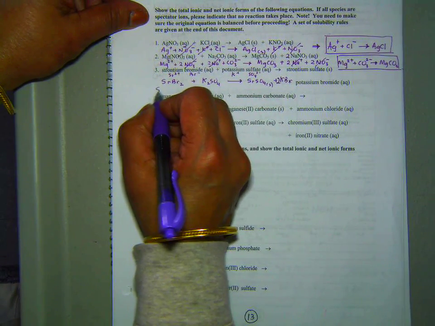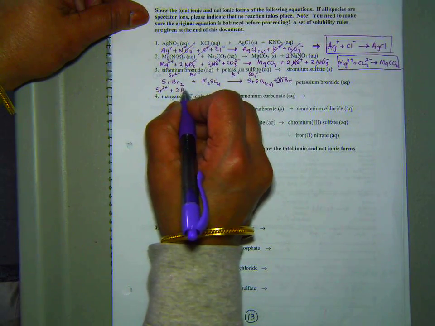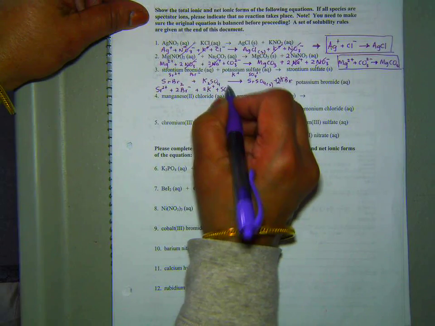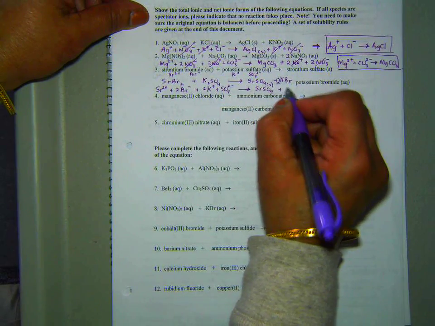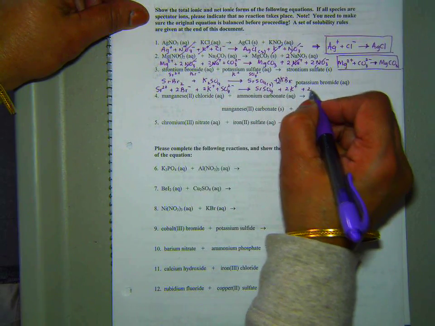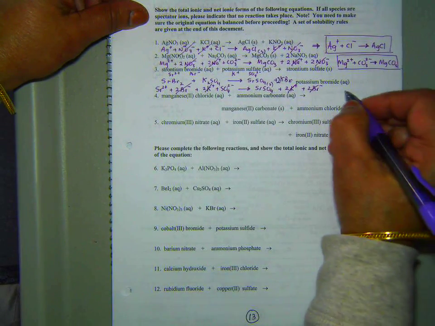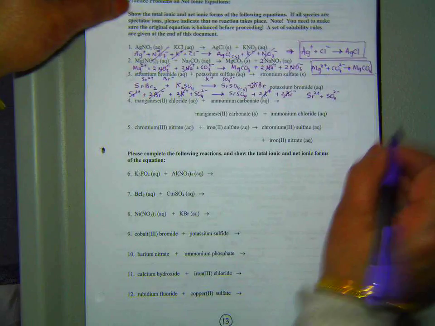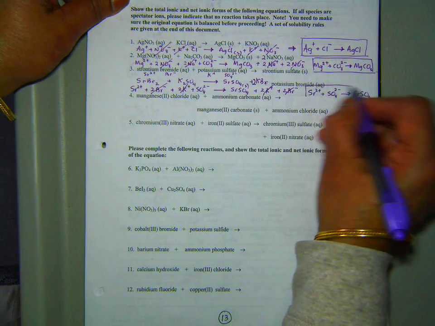Okay, so we split it into ions. 2Br minus plus 2K plus SO4 2 minus, giving strontium sulfate as it is because it's a solid, plus 2K plus 2Br minus. Br minus is a spectator, K plus is a spectator. You end up with strontium 2 plus plus SO4 2 minus, giving strontium sulfate, SrSO4, the net ionic equation. So it's not that hard.